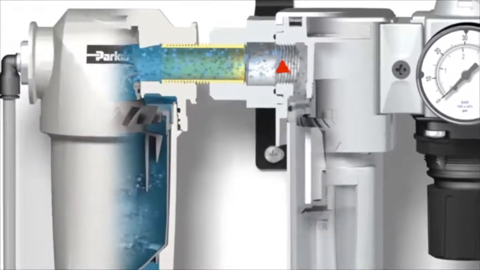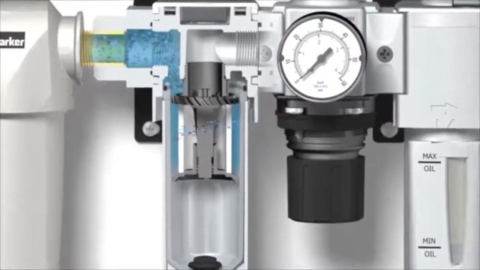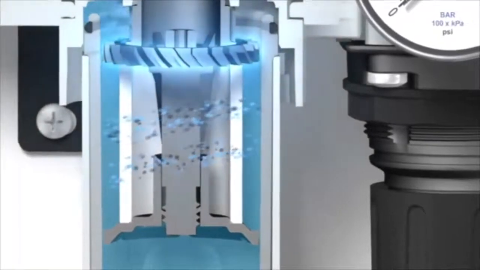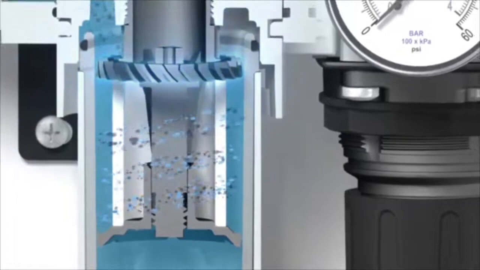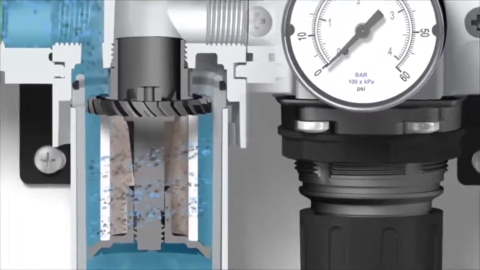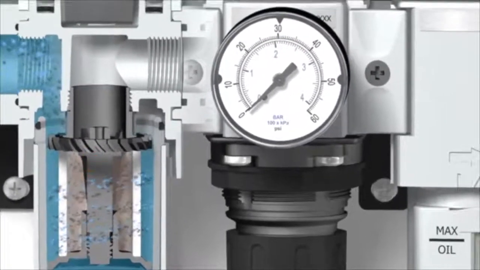The next unit is a filter, which further removes particulate and moisture in a 2-stage process. Just like in the bulk liquid separator, a series of vanes or louvers in the filter circulates the air in the first stage. In the second stage, the air passes through a screen of sorts, called an element, in order to catch unwanted debris.